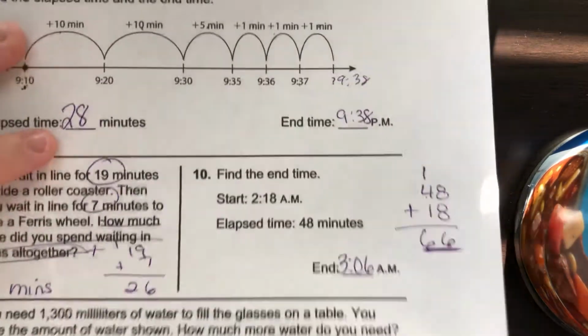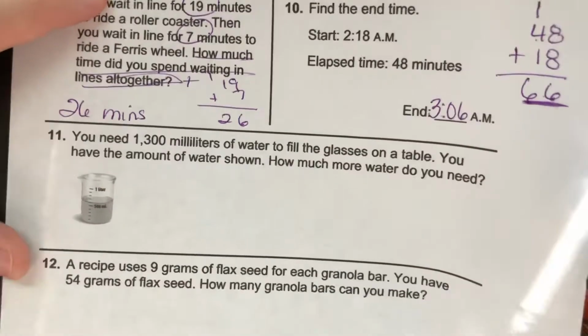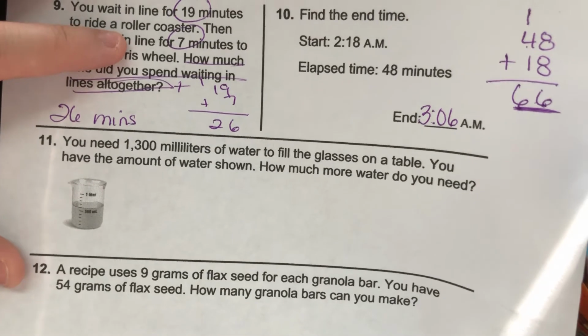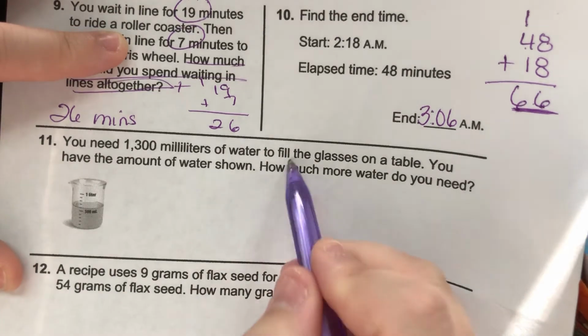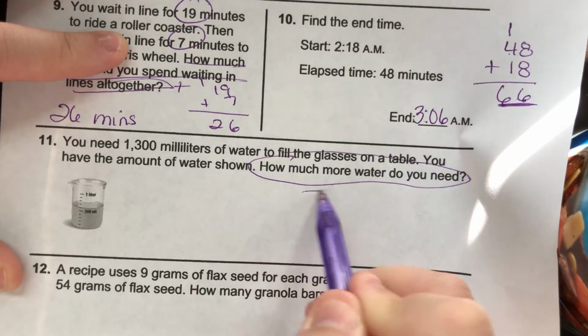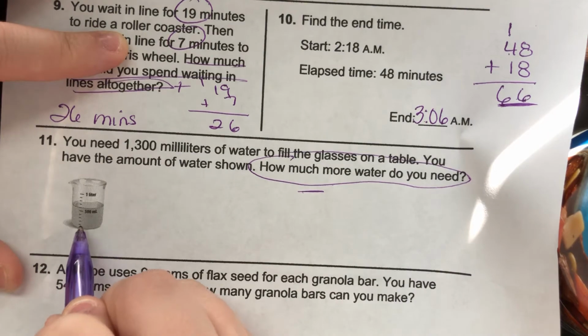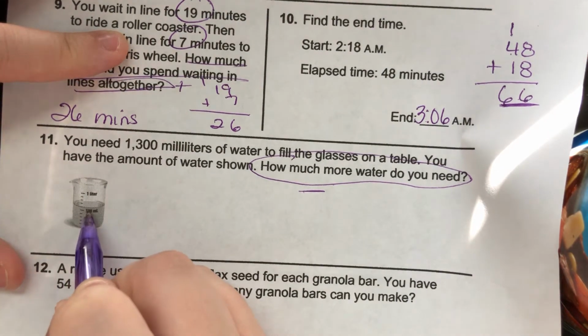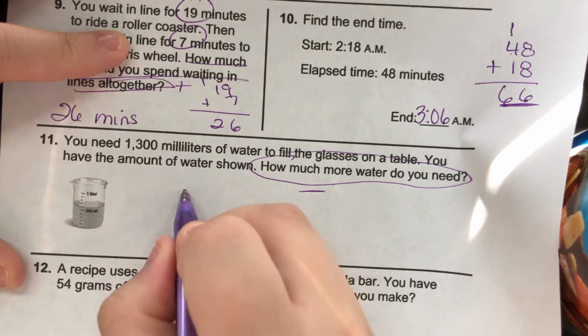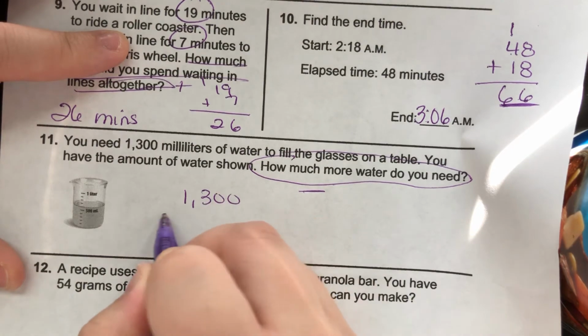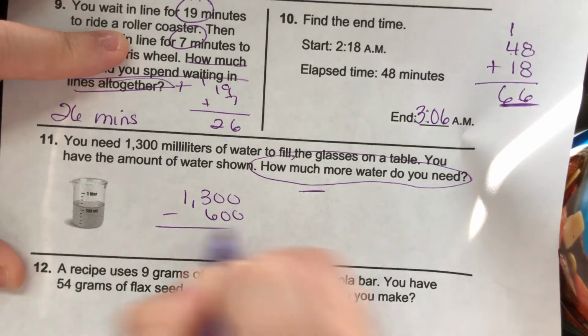Moving on to the last two problems. You need 1,300 milliliters of water to fill the glasses on a table. You have the amount of water shown. How much more water do you need? How much more means I'm subtracting something. It looks like in this little beaker, I went to 600. So I have 1,300 minus 600 to see how much more I need.